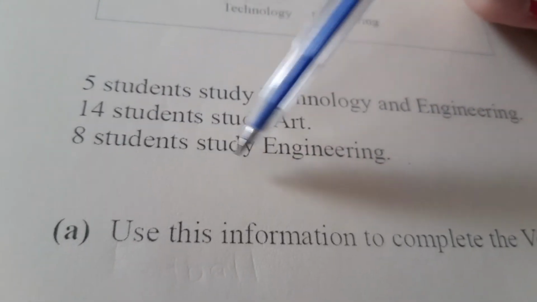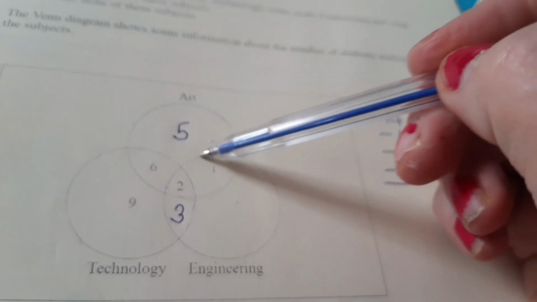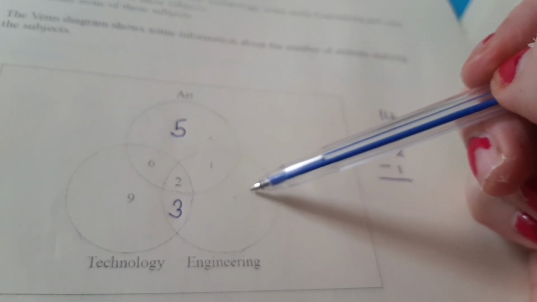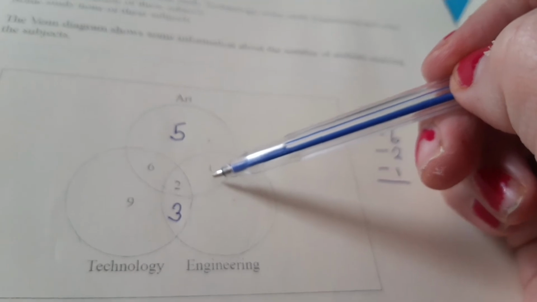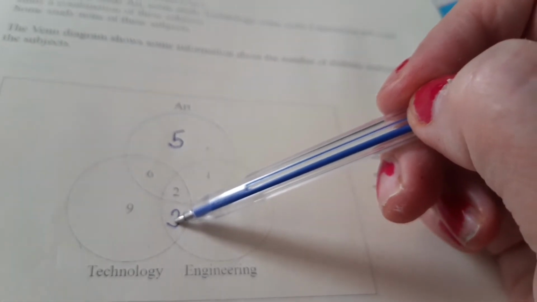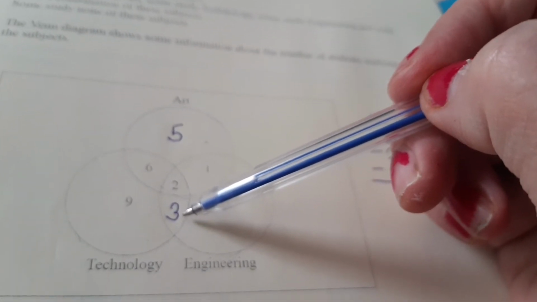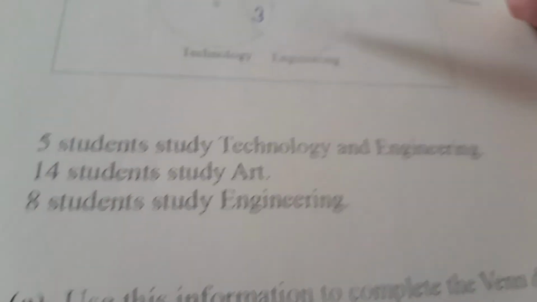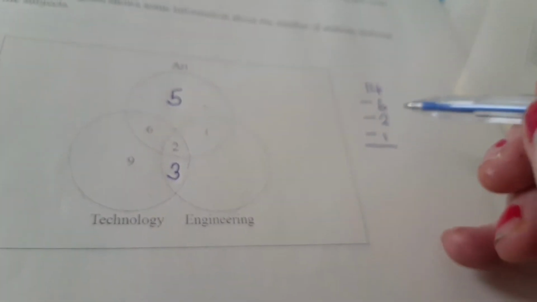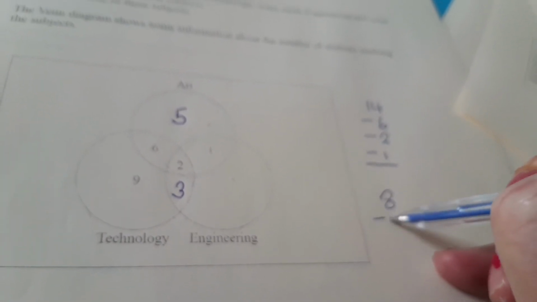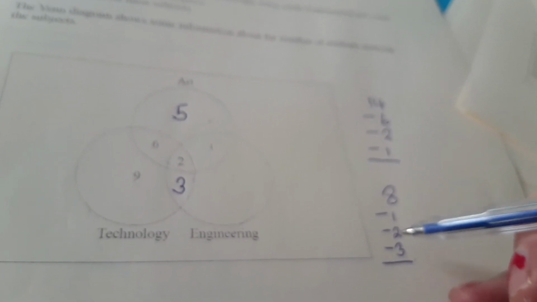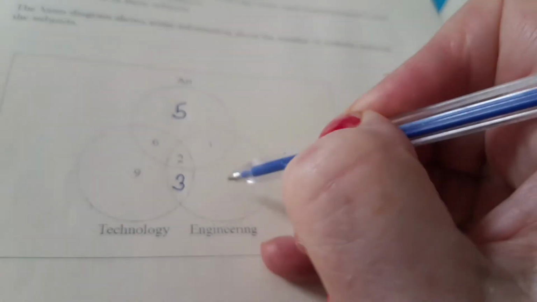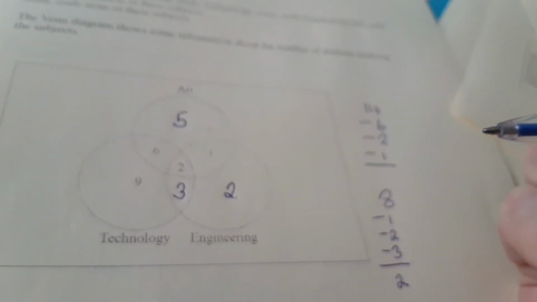8 students study engineering. So this is the circle for engineering. So it has to add up to 8. You already have 1, 2 and these 3 people who do engineering but other subjects. So this whole circle has to add up to 8. So you start with your 8 and you take away these other numbers, which leaves you with 2 people who only do engineering.